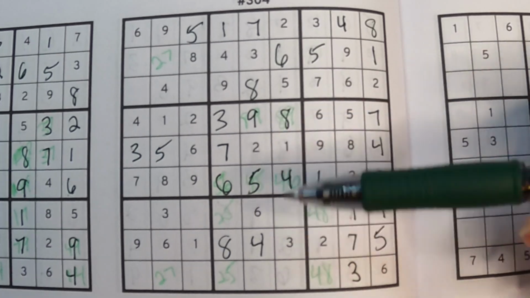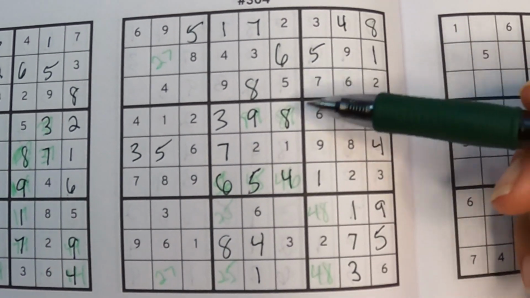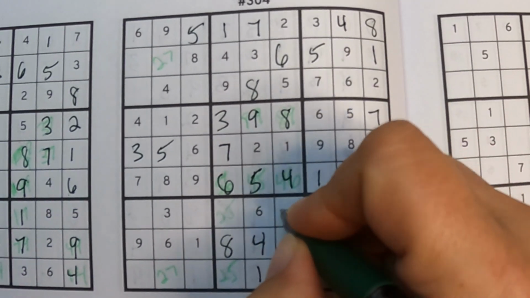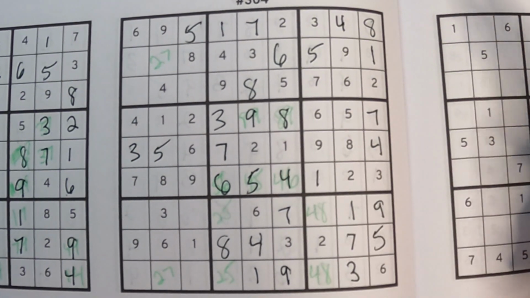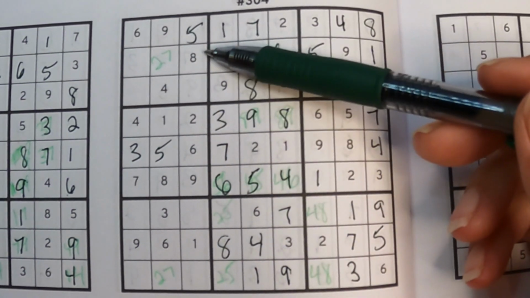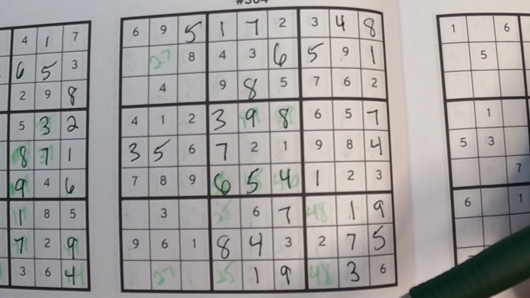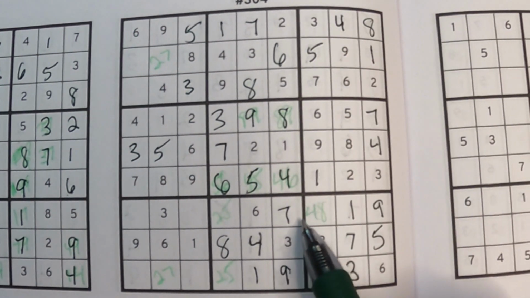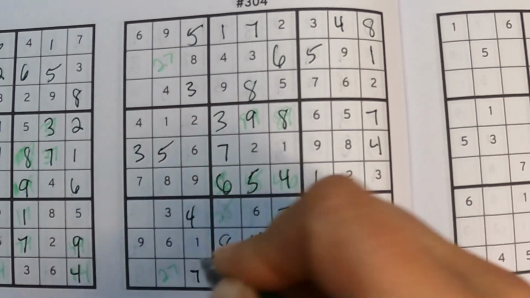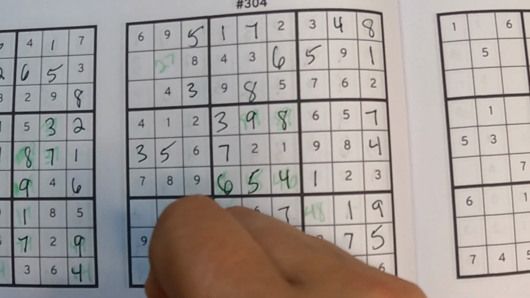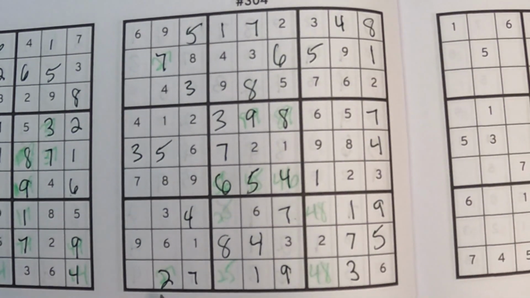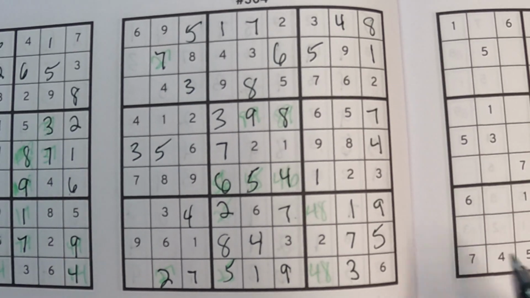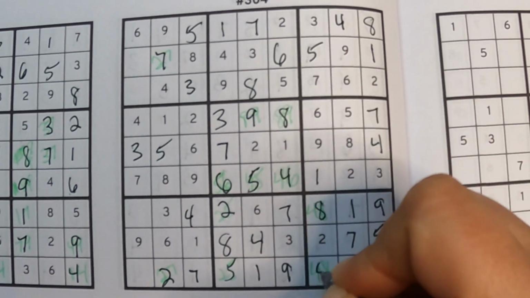For this column, we're missing a 1. For this column, we're missing 7 and 9. We've got a 9 here, so 7, 9. For this column, we're missing 3, 4, and 7. We've got 4 and 7 here, so this is our 3. 7 here, so 4, 7. That 7 makes this our 2, 7. That 2 makes this our 5, 2. That 4 makes this our 8, 4.